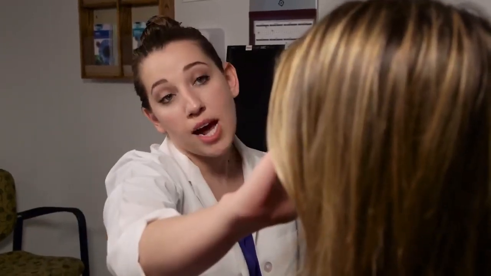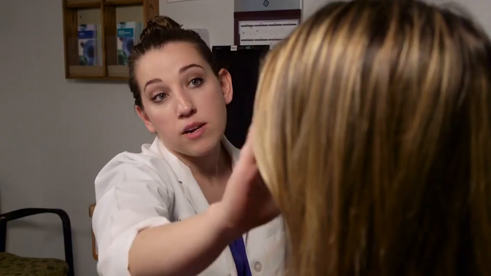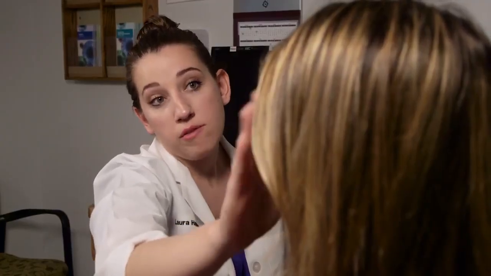For the next part of the test, we do the cross-cover test, which looks for a phoria. That's a latent deviation, or one that's only present when you break binocular fusion. So look again at the 6 for me. So you cover the right eye, and then directly switch to the left eye, and then back to the right. So you're breaking the binocular fusion. And again, you watch for any refixation movements of each eye.